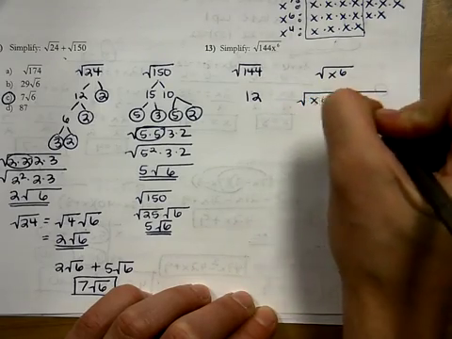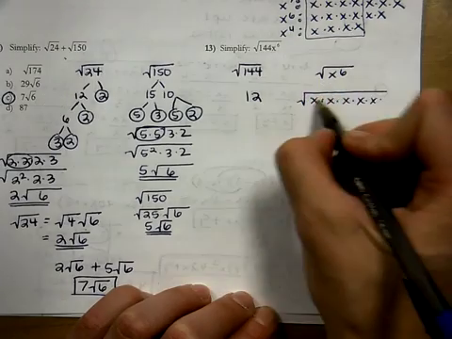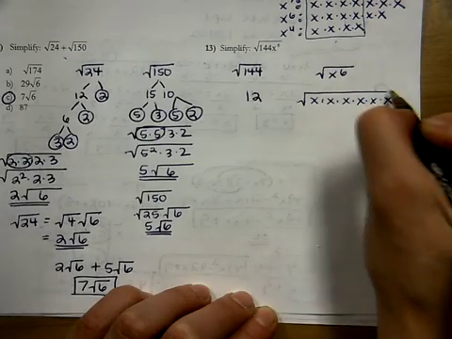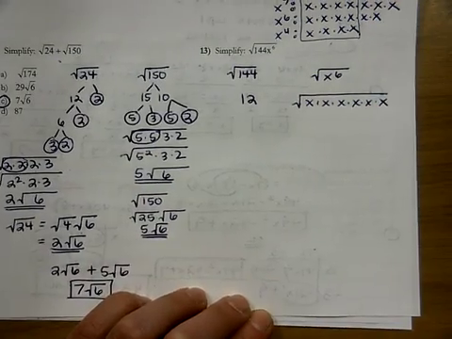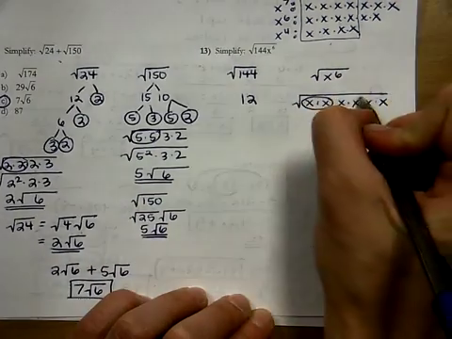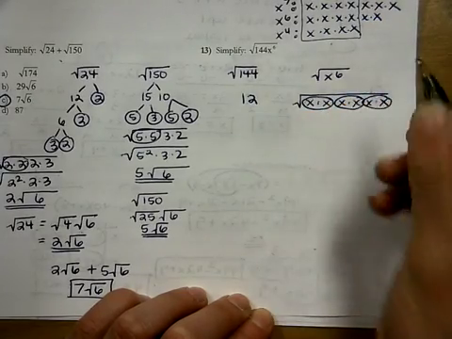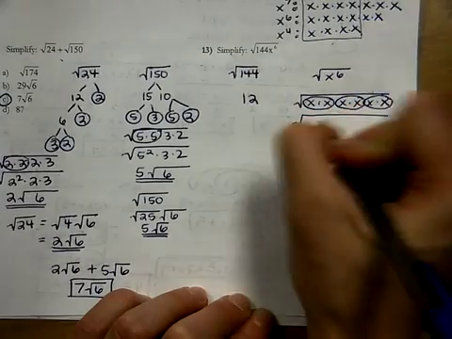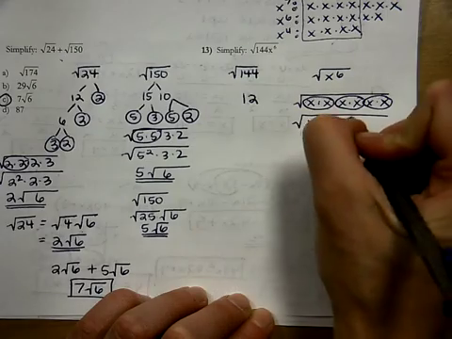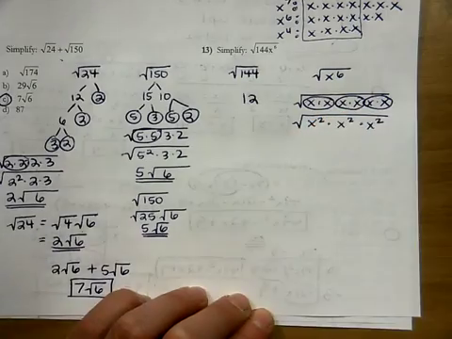Square root of x to the 6th, well, I'm going to think about it this way. X to the 6th is really 6 x's multiplied together. That's 1, 2, 3, 4, 5, 6. I know how to take the square root of perfect squares, so I'm going to group these into perfect squares. So that's really the square root of x squared times x squared times x squared.